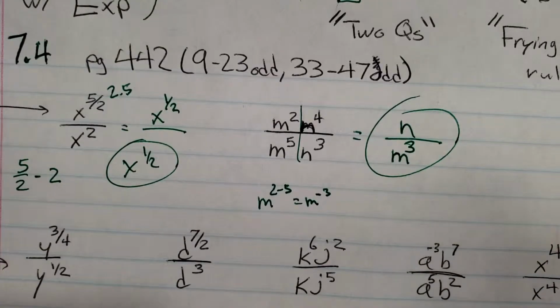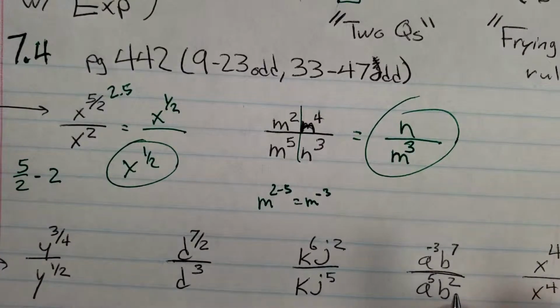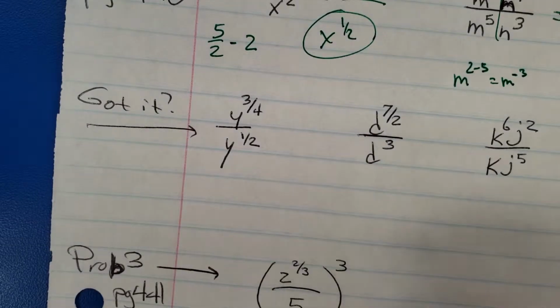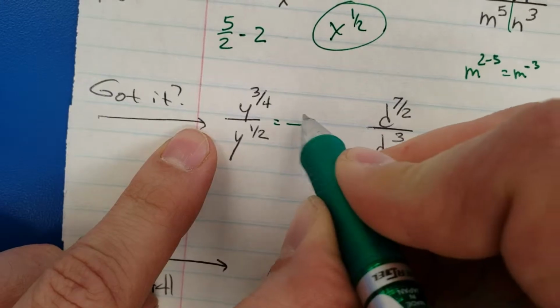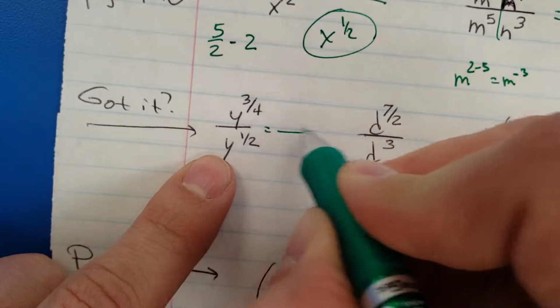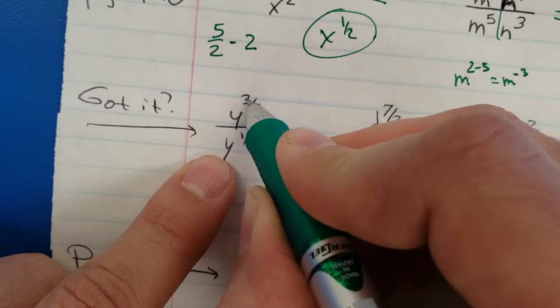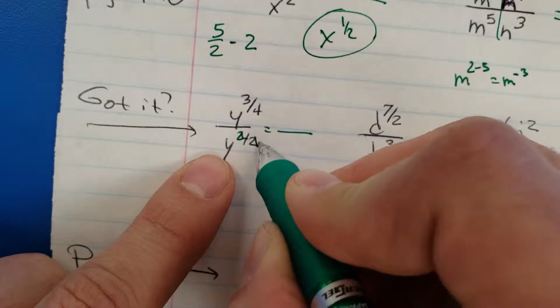And I always am about efficiency. All right, so let's knock out some got it questions. Ew, gross. So which side has more? The top has more. How many more? See, 3/4 is a quarter more. That's 3/4. That's technically 2/4.